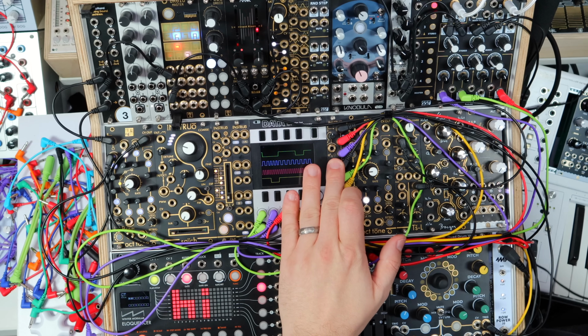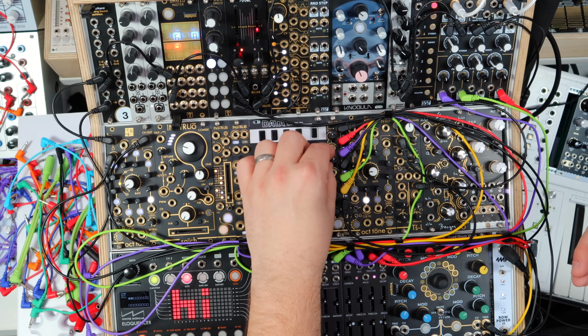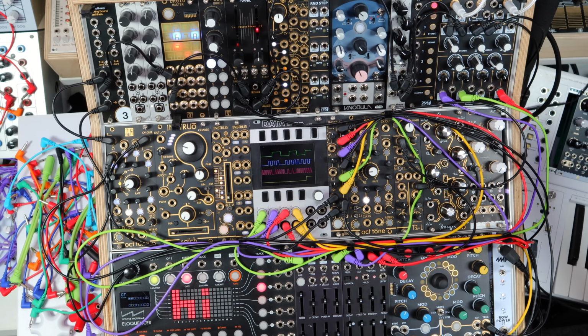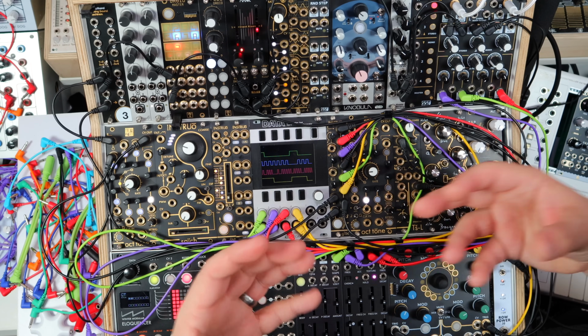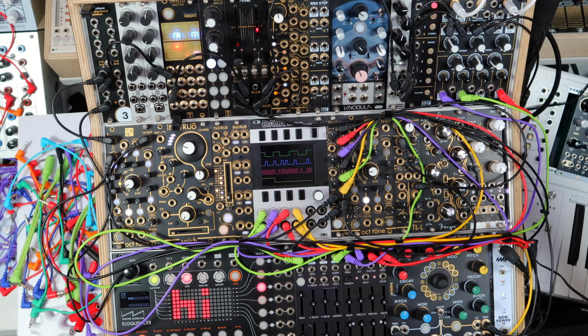Now with this middle control we have probability, standard random probability to the left, going anti-clockwise. So this will randomly just skip. It introduces a probability that these gates won't fire.